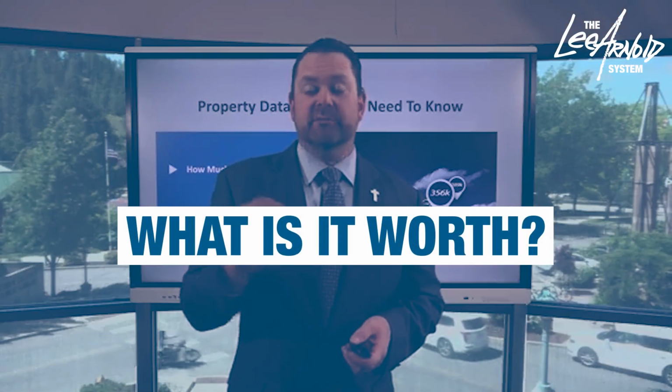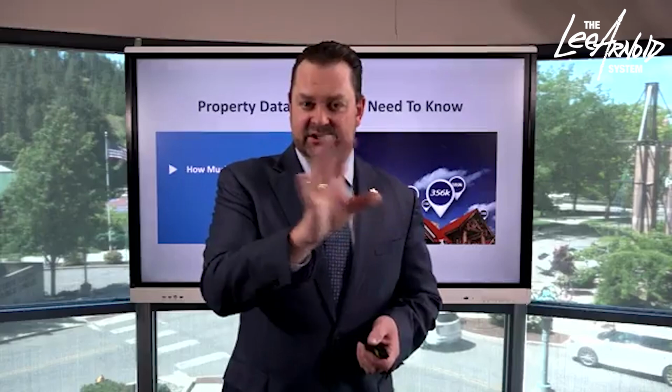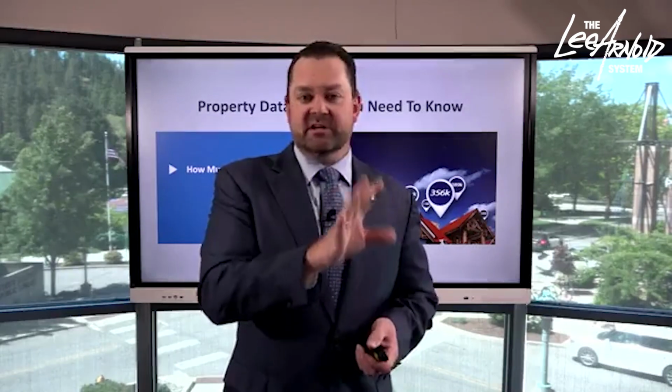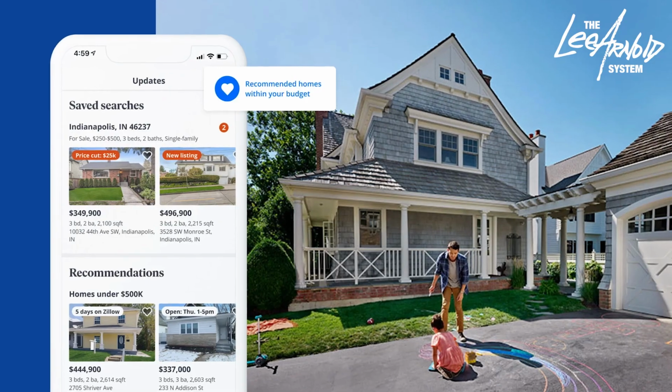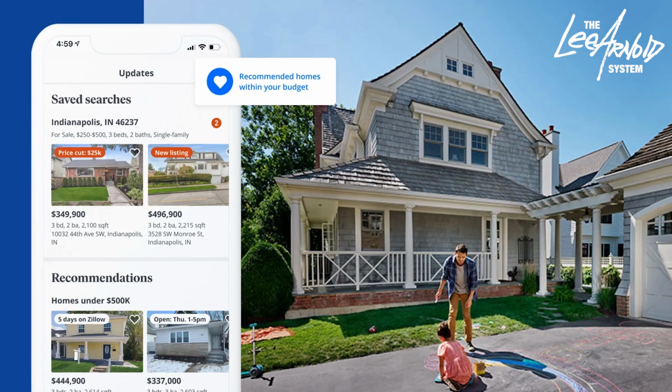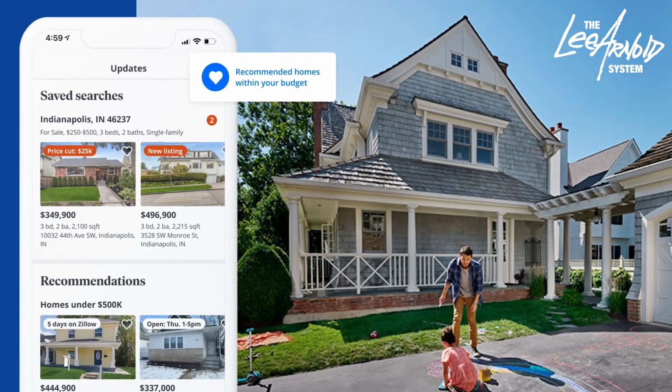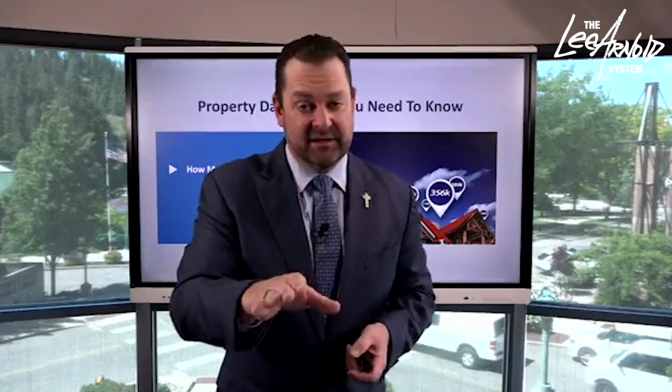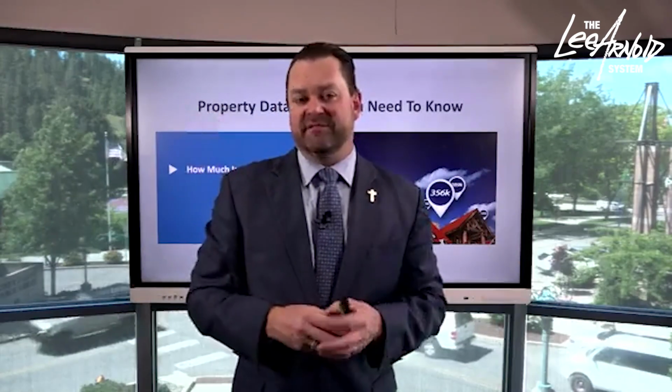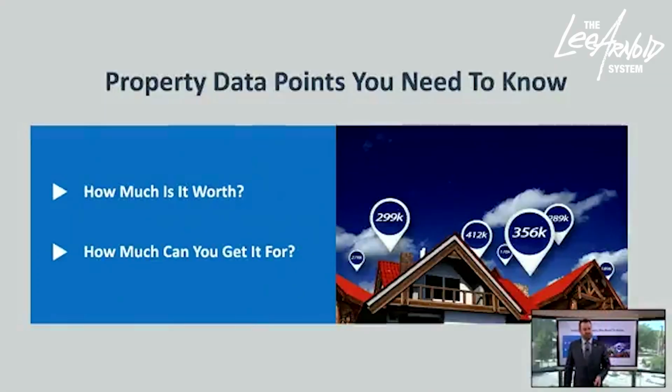Now, the way that we determine value is by simply doing that Zillow overlay, the lot line overlay that I showed you guys yesterday. Just go to Zillow, do the lot line overlay, look at the surrounding properties, look at the dollar per square foot, and come up with a close to accurate valuation. Now, notice I didn't say exact, I said close to accurate. With a 3 to a 5% variance, there's no problem with that. So question number one, how much is it worth? Question number two, how much can you get it for?